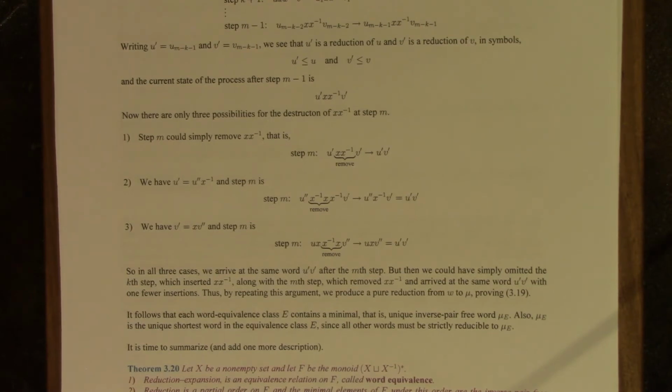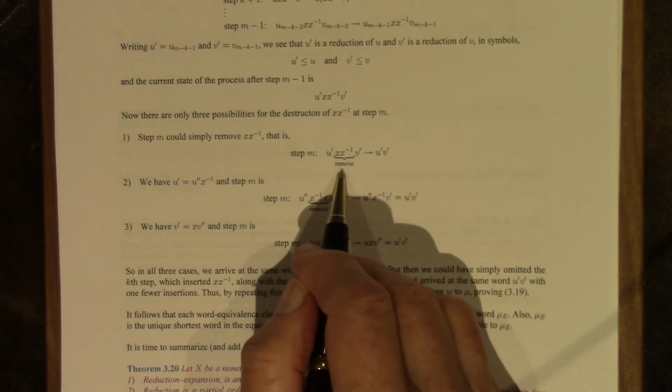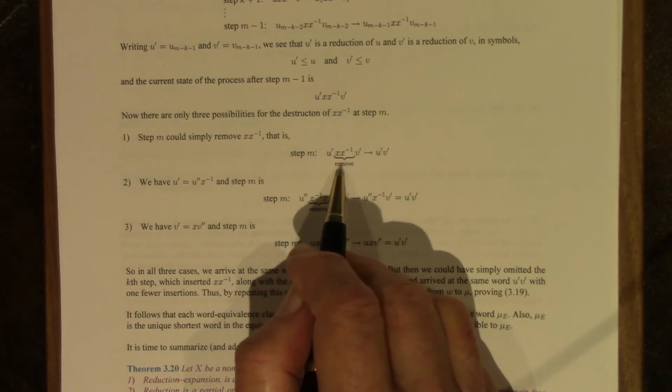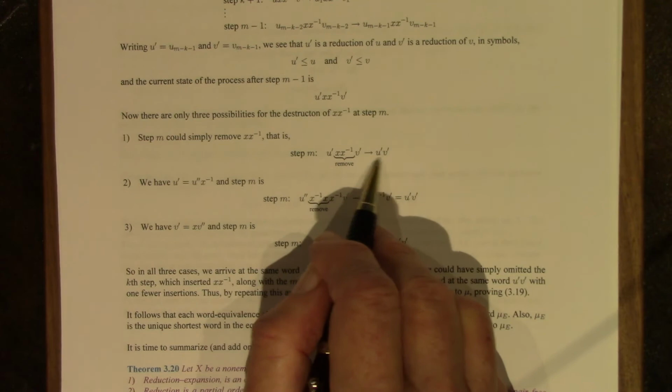There are only three possibilities. The most obvious one is just to yank out XX inverse. And so that will take this word to U prime V prime.